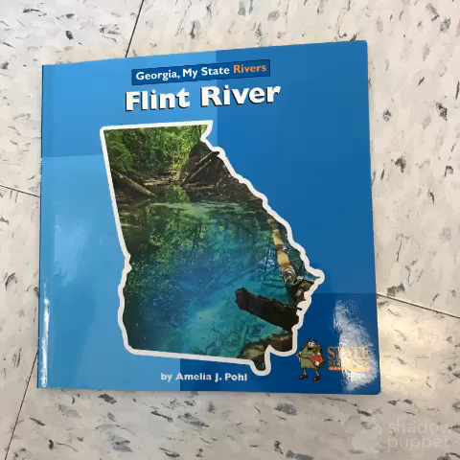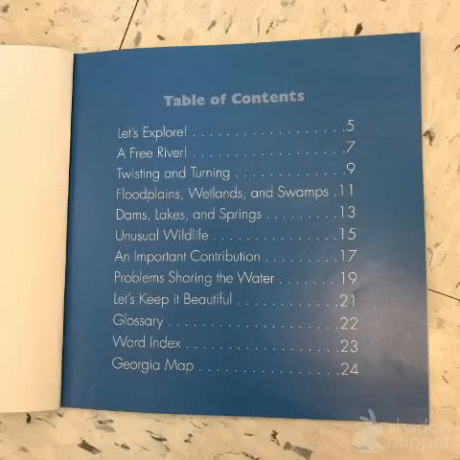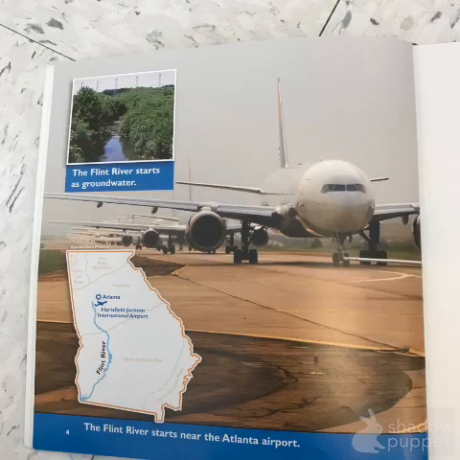Georgia, My State, Rivers, the Flint River by Amelia J. Pohl. Our table of contents, one of our text features. The Flint River starts as groundwater. The Flint River starts near the Atlanta airport.